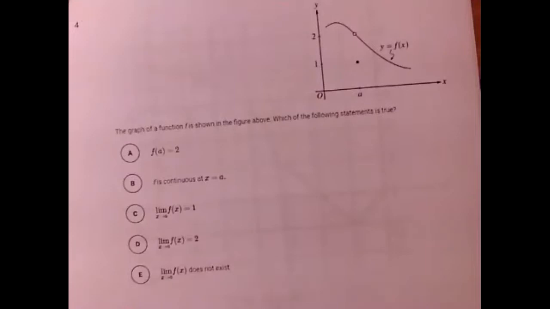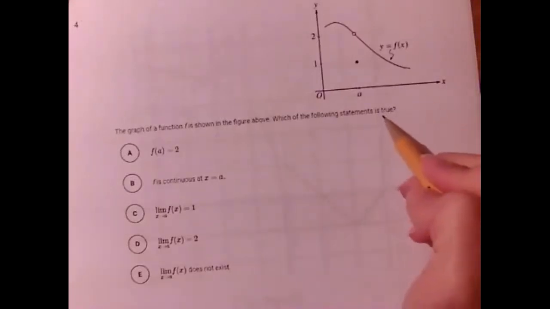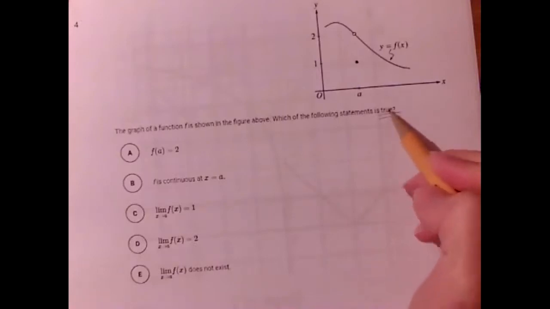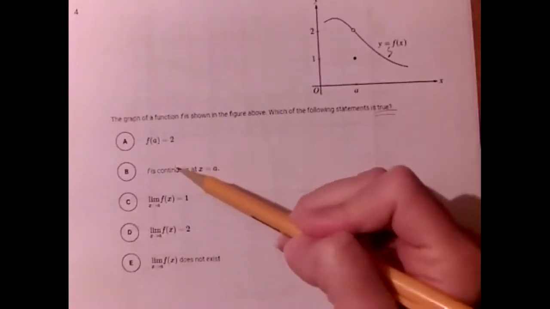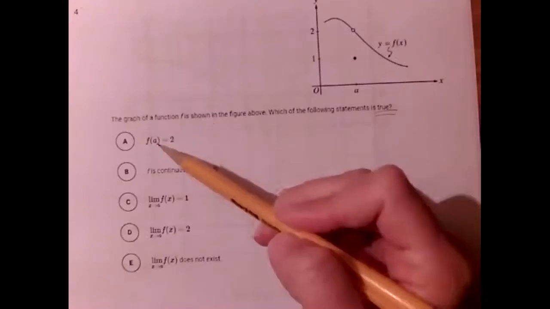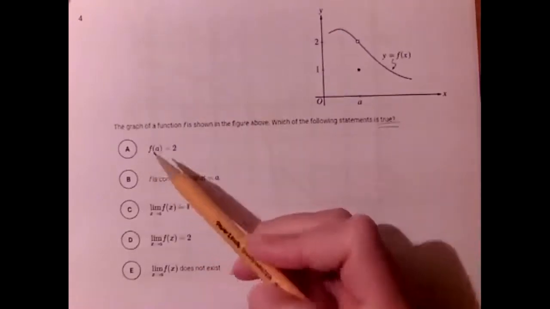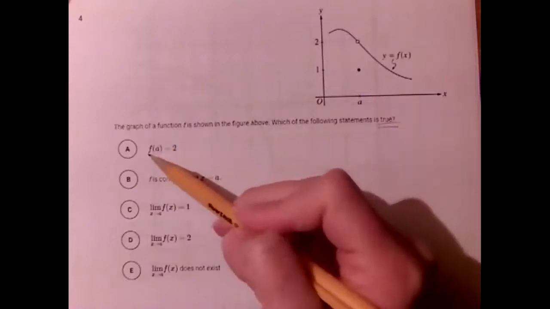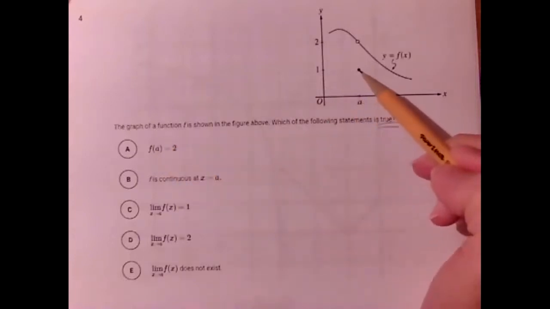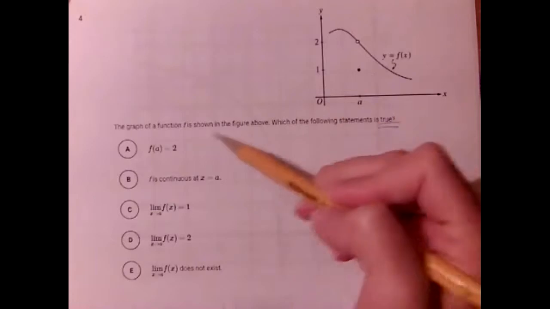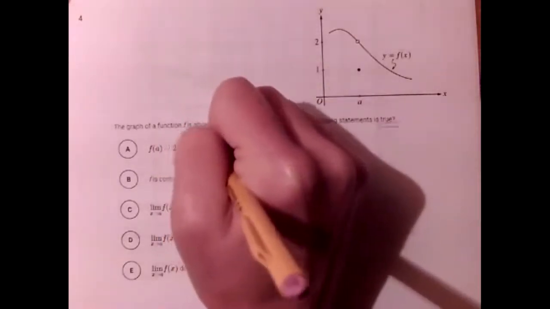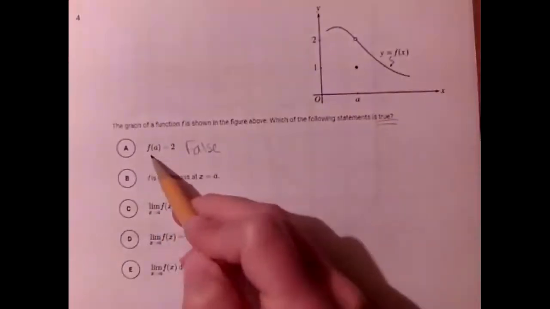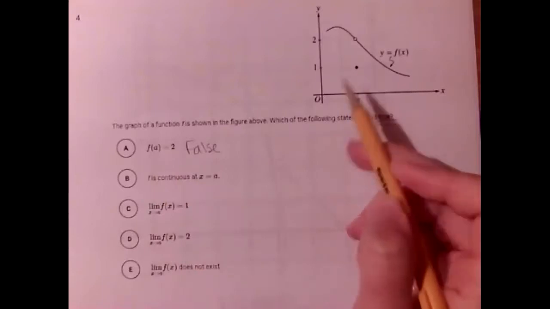All right, so next one, graph of a function f is shown. Which statement is true? Okay, that other question we had, which one is false? This time they're asking which is true, but I would still just go through all 5 and treat them all like true, false questions. All right, so f of a equals 2. That's the actual point. The actual point is at 1, so that is false, because f of a actually equals 1 here.